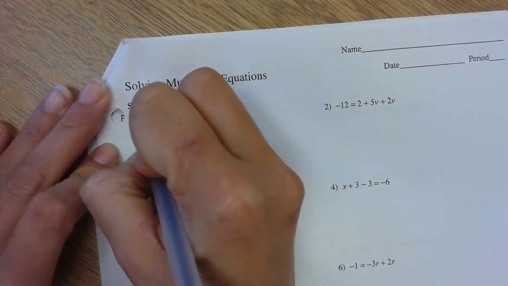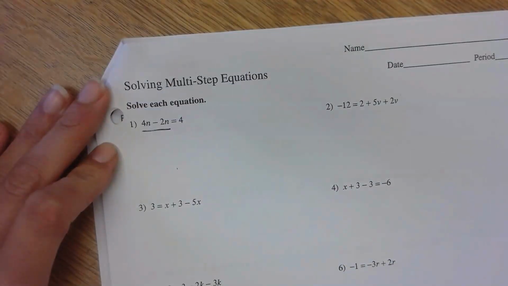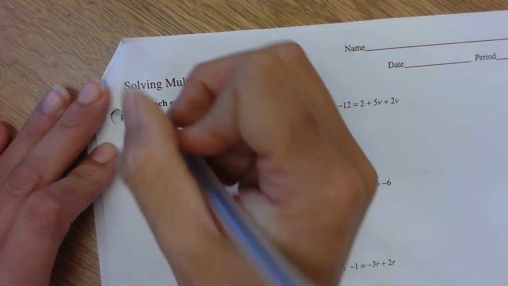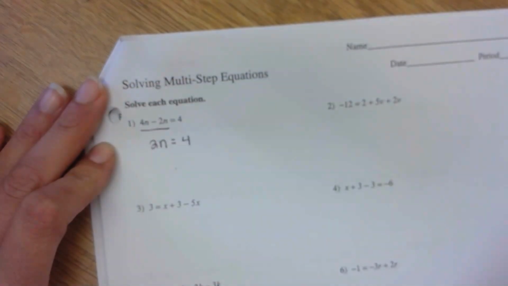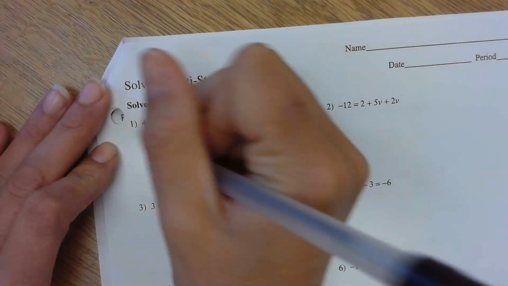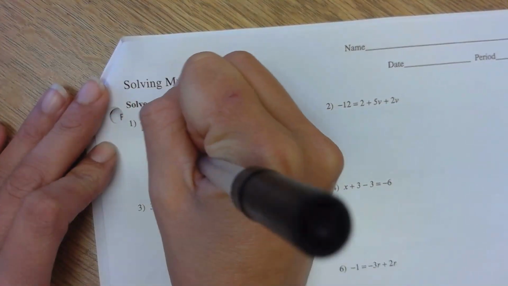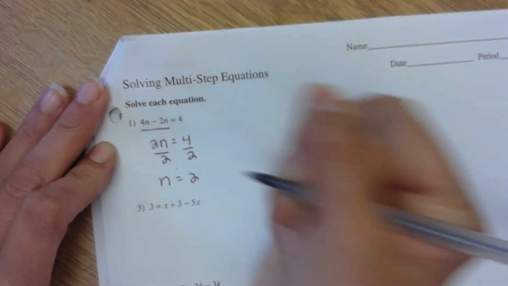So like in number 1, you had 4n minus 2n on the left. So 4 minus 2 is 2n equals 4. And then you have to get rid of the multiplication on the variable by dividing. So you got n equals 2.